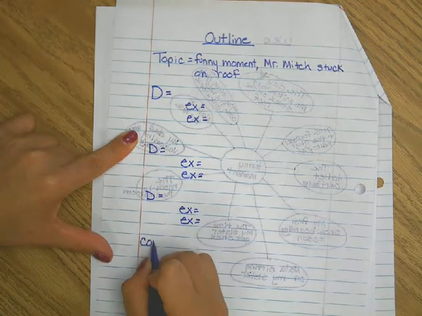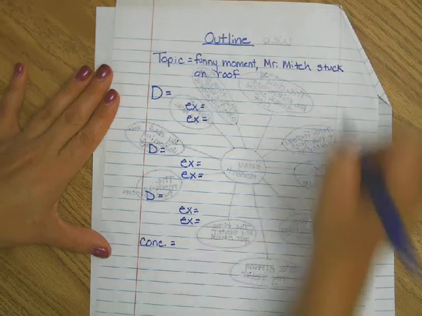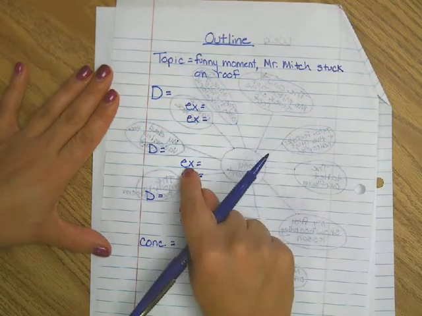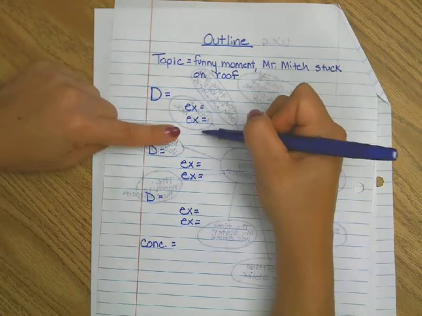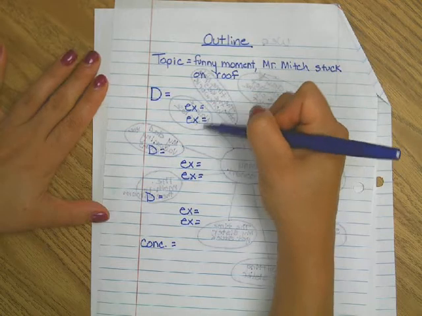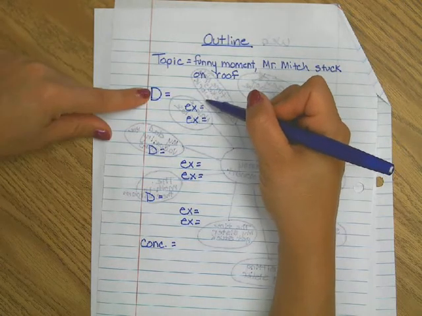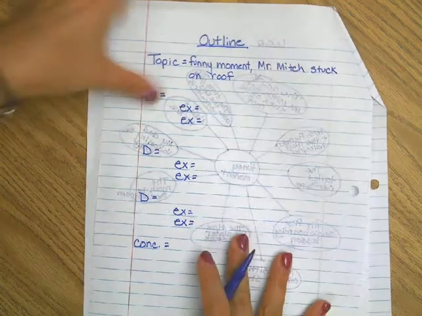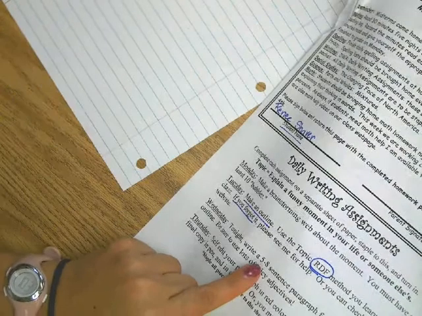Okay, so this is the format. You'll notice I indented for my explains. Now kids can do 1 explains, 2, 3, 4. It's however many they need or it makes sense for their detail. Okay, so this DWA only needs to be 5 to 8 sentences. So really 1 explains for each would be plenty.